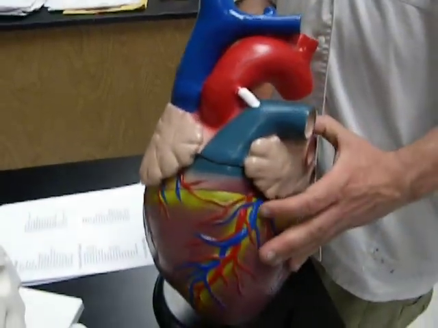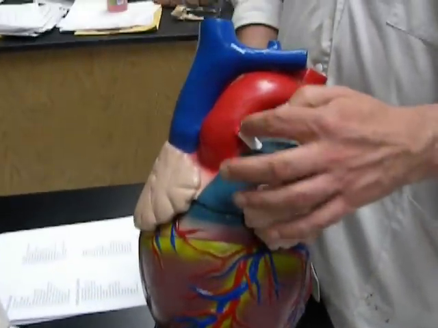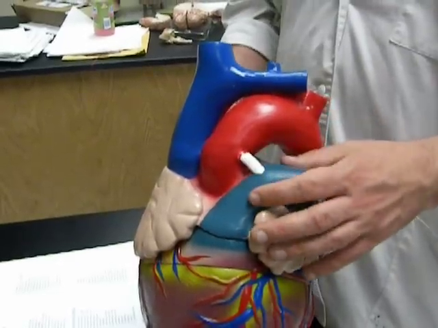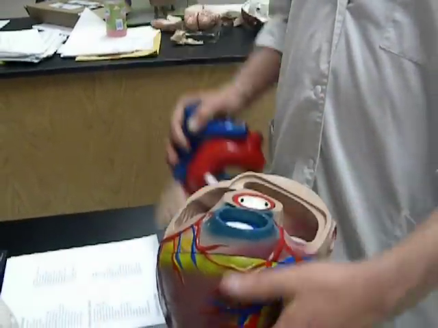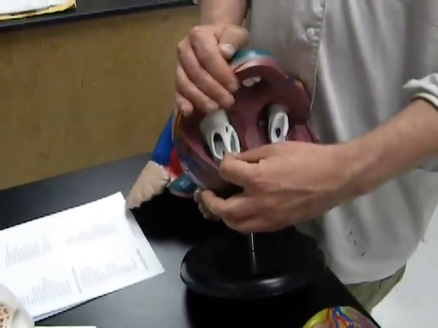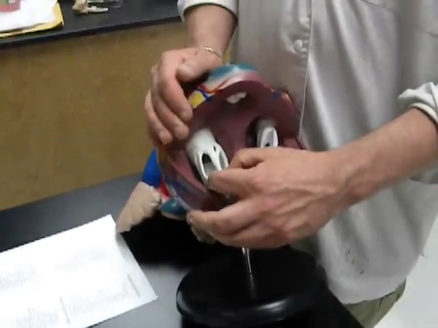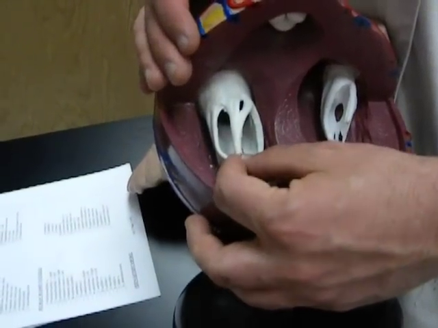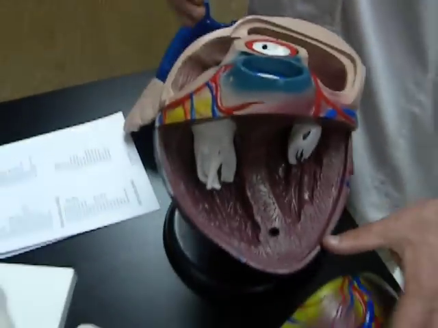And then we have the ligamentum arteriosum right here, connected to the aorta. And lastly, we have the chordae tendineae. Chordae tendineae are little strings that hold on to the atrioventricular valves. They hold it to keep it from parachuting inside out. And that's the heart.